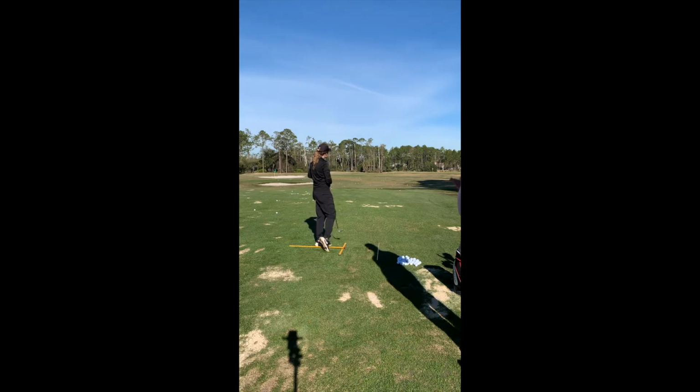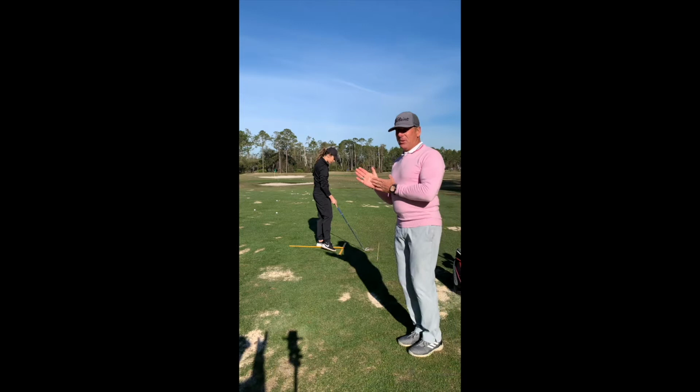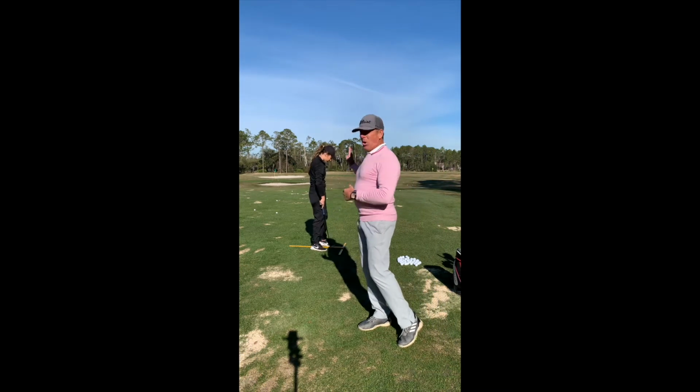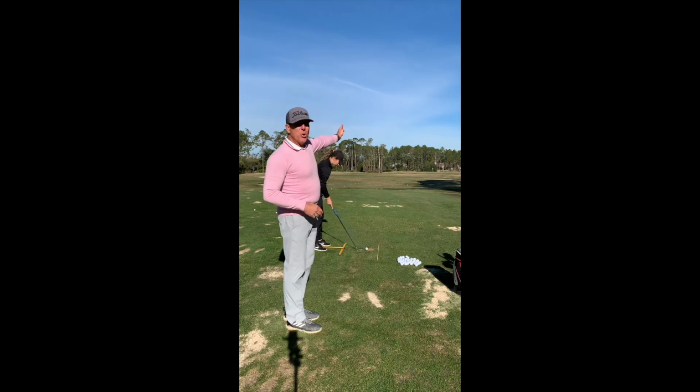How was the contact? It was a little bit more towards the heel here? Okay. Yeah, a little towards the heel, it felt like. So that was a mishit on the face, a little towards the heel, and the ball pushed. It went right of the target with no curve.